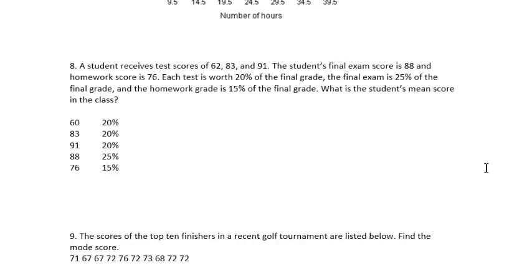So if they were all equal, you could just add them up and divide by 5 to get the mean. If they were all 20%, if they were all equal. Here you simply have to multiply each one by the percentage and just add them up at the end. How do you do that? Well, 60 times 20%, 1/5 of 60 is 12. 1/5 of 83 is 16.6.